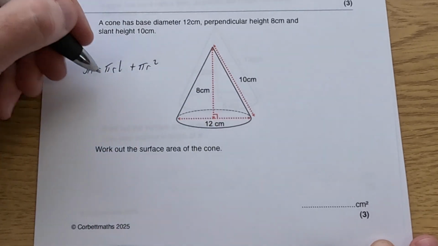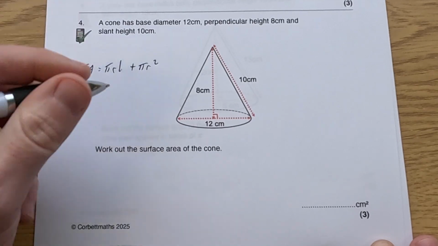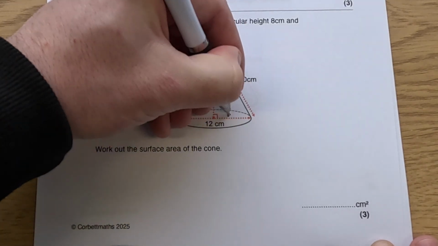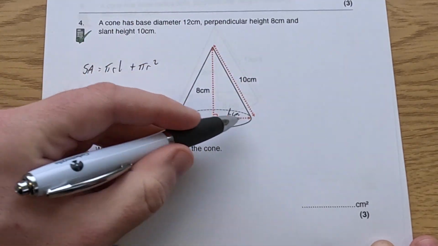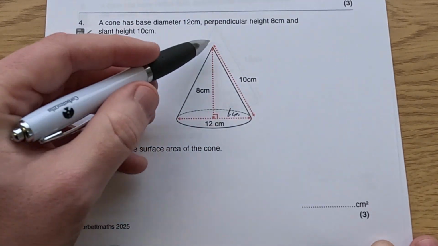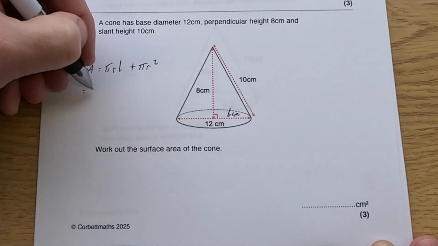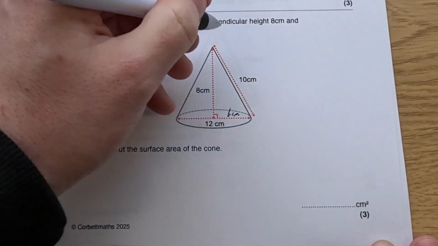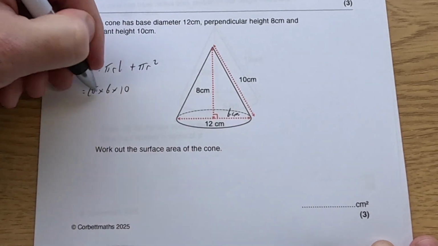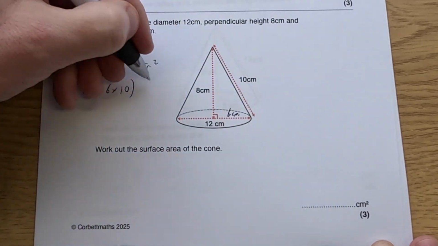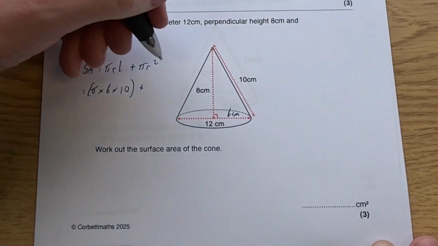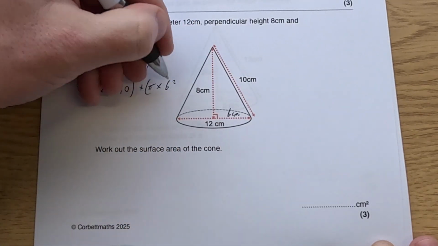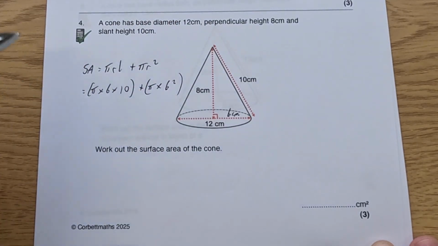plus the area of the base, which is pi r squared. So in terms of our values here, our r is going to be the radius of the base, which is 6, because it's half of 12, 6 centimeters. And then our L is the slant height, which is 10. So that means it would have pi multiplied by the radius of the base, which is 6, multiplied by the slant height, which is 10. So that's then going to give us the area of the top part of the cone, plus the area of the base of the cone, which would be pi times the radius, which is 6 squared.